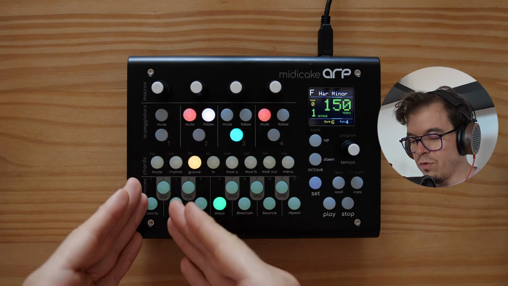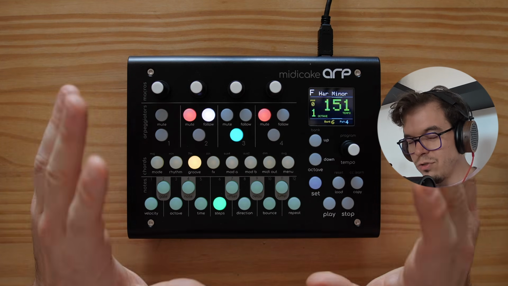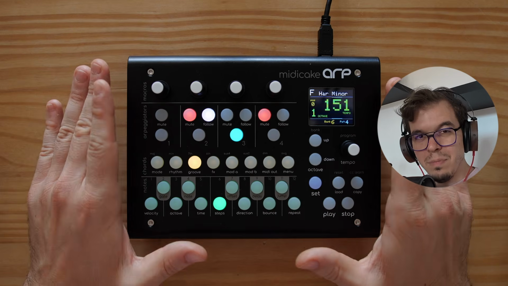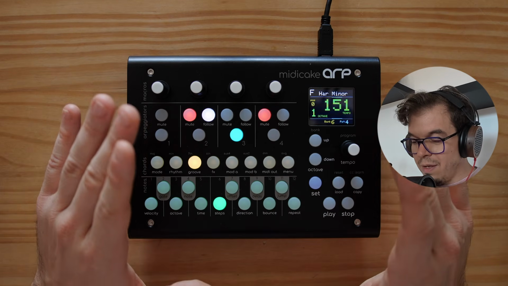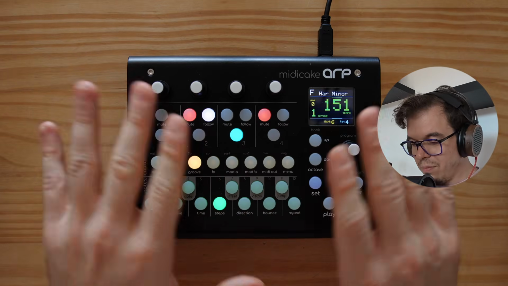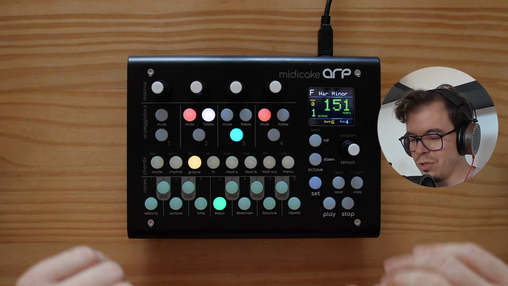Now that we have a groovy bassline and a groovy FM lead, it's time for the big question: how to trick our gear to create melodies for us, or how to create melodies on the Midicake ARP. Now, this is where things get really, really interesting, and from now on, it's happy accidents land. Let me show you what I mean.